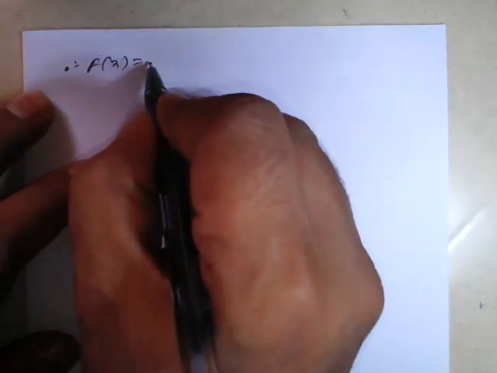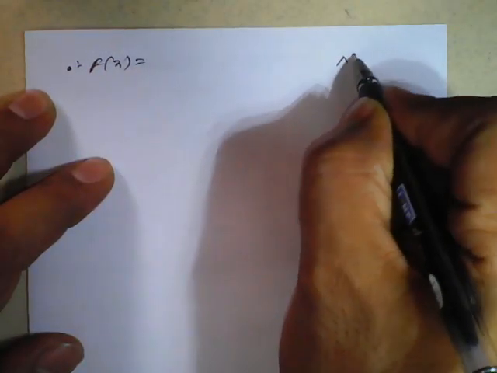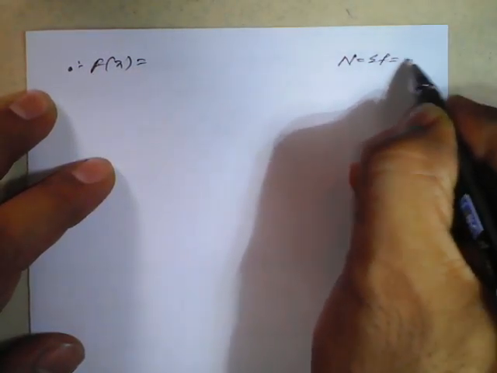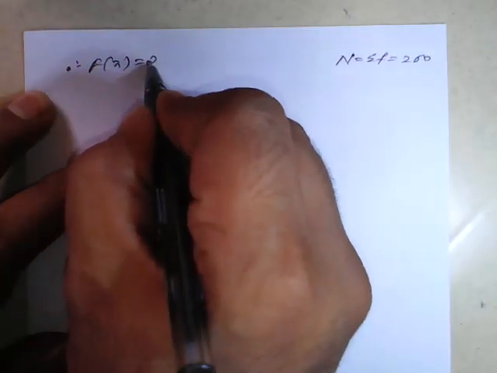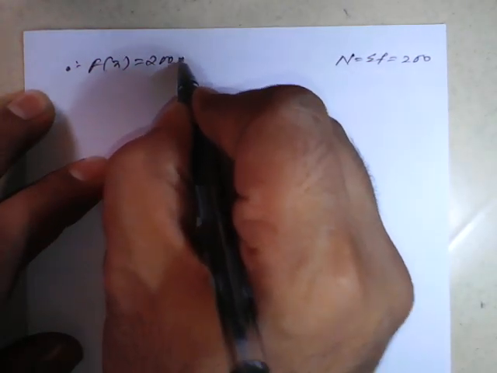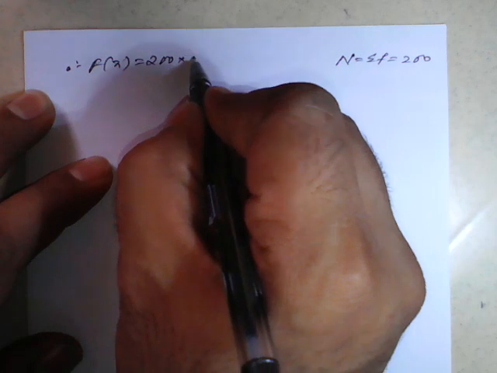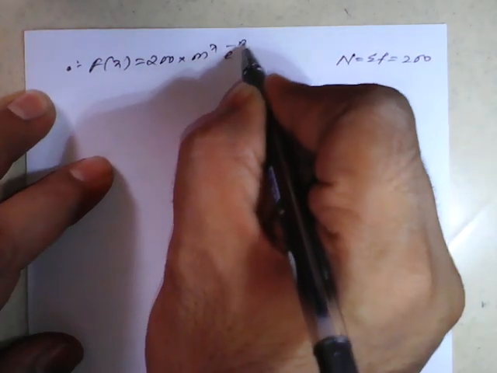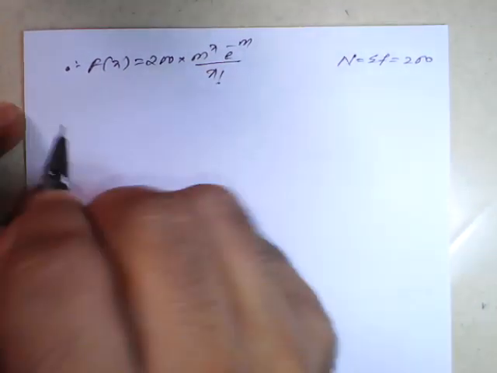Therefore f of x is equal to n. n is nothing but summation of f, which is 200 we got, that is 200 into m raised to x, e raised to minus m, divided by x factorial.